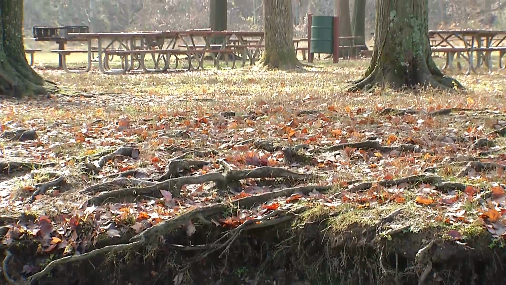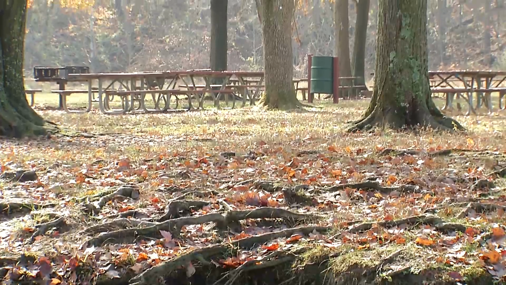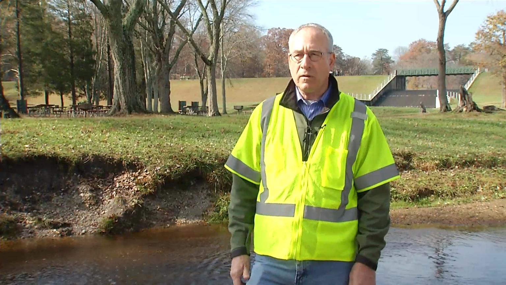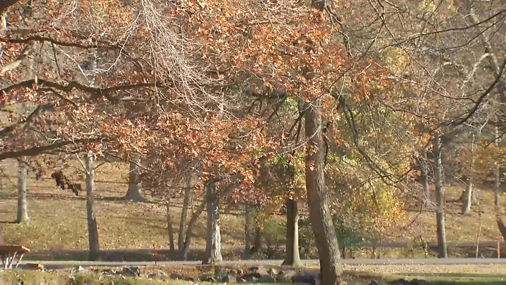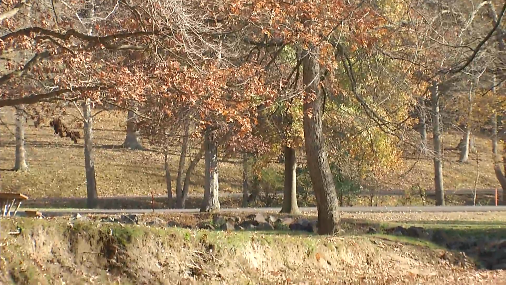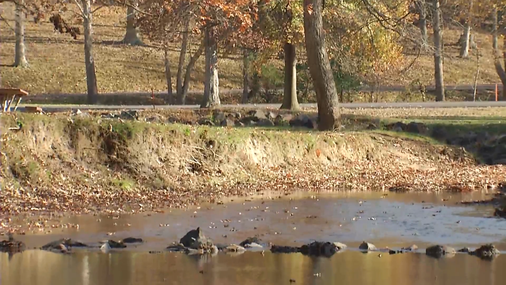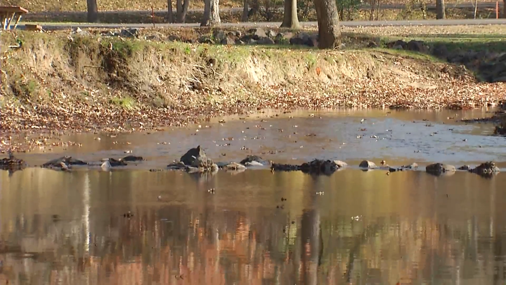So those trees will need to be removed. The stream restoration work will lay the bank back to stabilize it. The new trees that will be planted will be native species that naturally occur in floodplains such as this. They will have the best chance of becoming established and thriving in this environment.